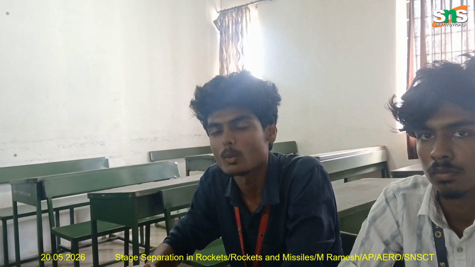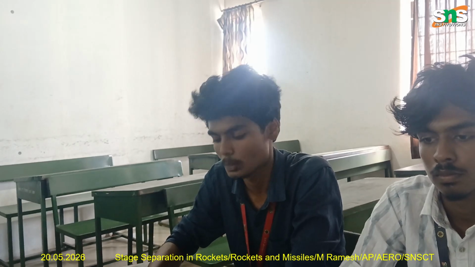Let me talk about the types of rocket staging. There are mainly three types. The first one is serial staging. In this, the stages are arranged one after another. After the first stage is completed, the next stage starts its process, and this repeats until all the stages are exhausted. This is the most common type.